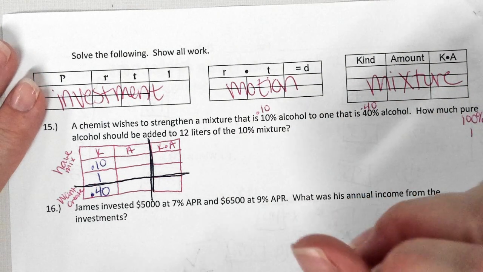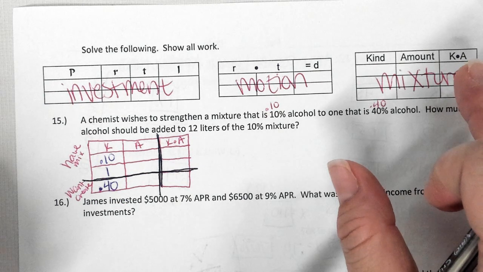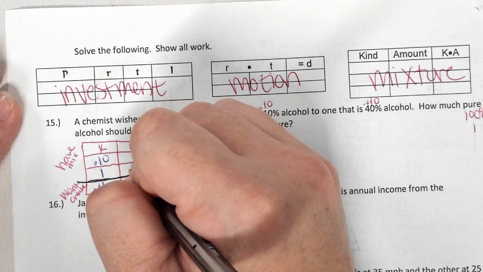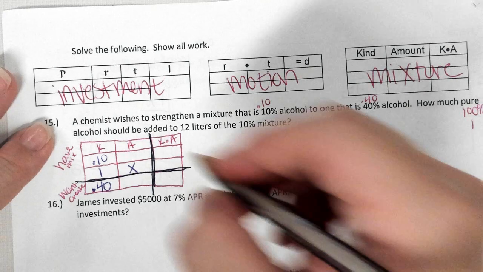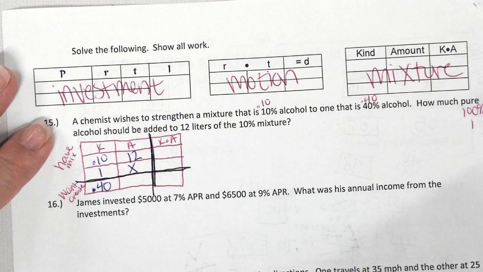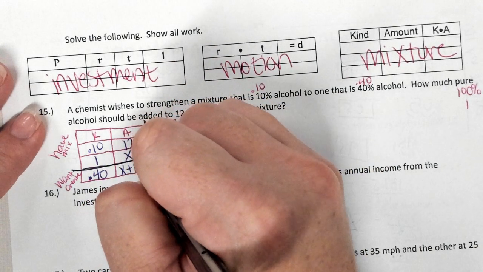Pure is 100%, therefore it is just 1. It says how much pure. Well, we don't know, so that's x. It should be added to 12 liters of 10%, so this is 12. And remember, if you're mixing things, you just add the amount, so x plus 12, or 12 plus x.